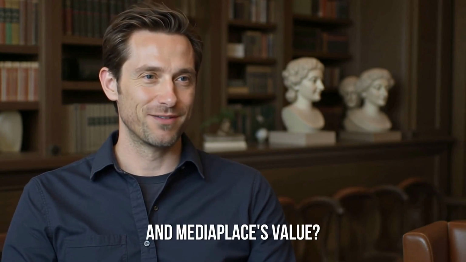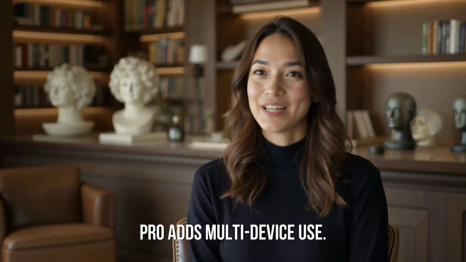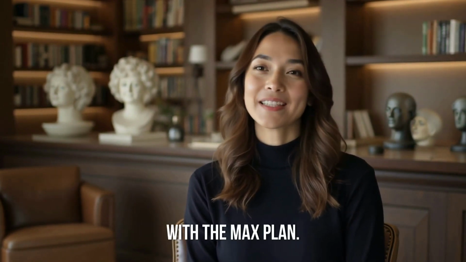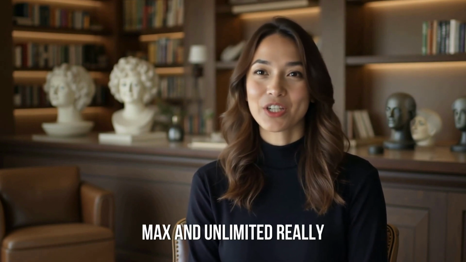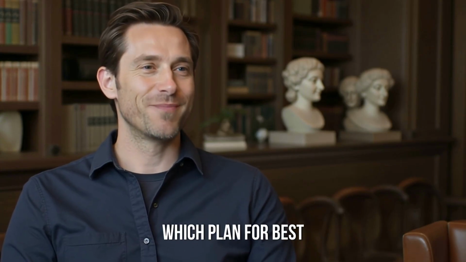And MediaPlace's value? The free plan is solid for basic organization. Pro adds multi-device use. But the real value jump for AI comes with the Max plan, personalized AI training, but that's a significant price increase. Max and Unlimited really target users needing advanced AI and organization. So who should consider which plan for best value?